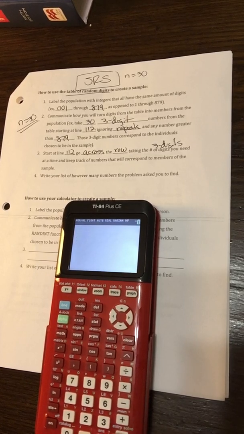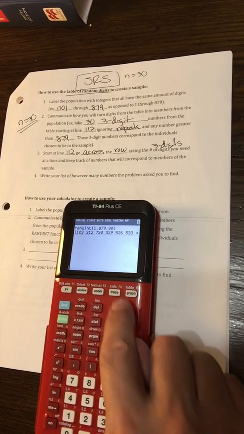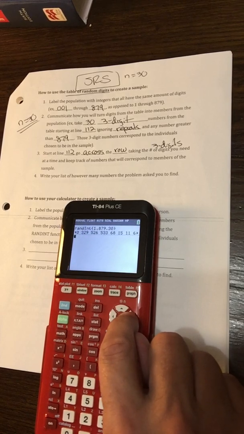So I go down to paste. That's telling the calculator, go find me 30 random integers from 1 to 879. When I hit enter, there they are. So to see these, do not arrow up. Just scroll to the right and left, and you can move over and see your numbers.